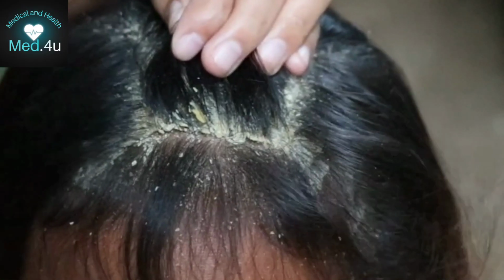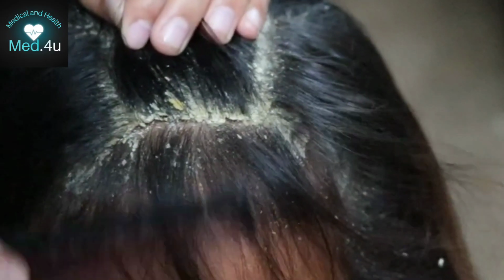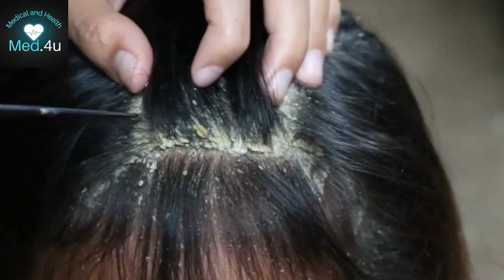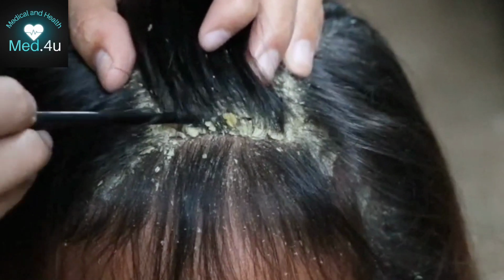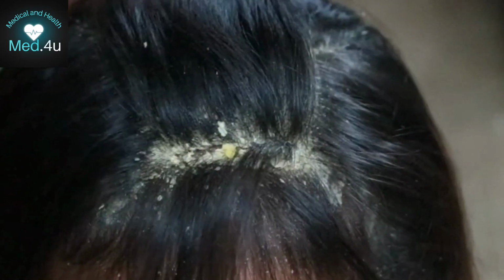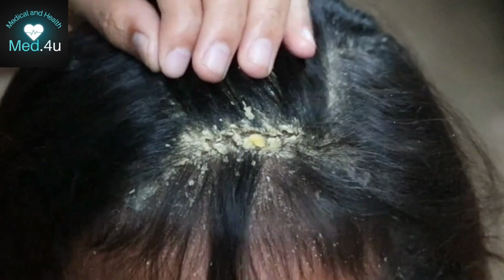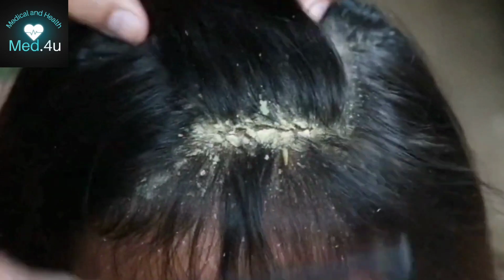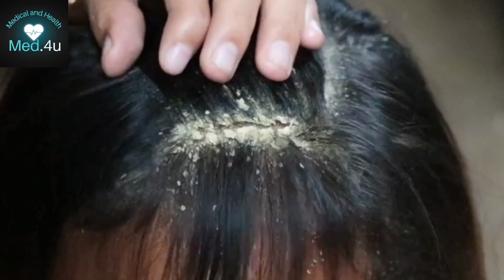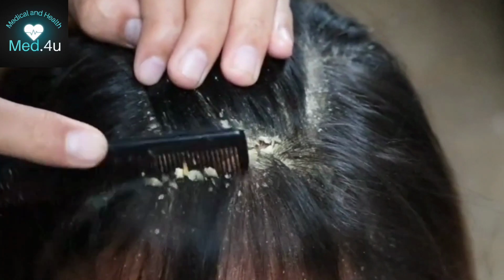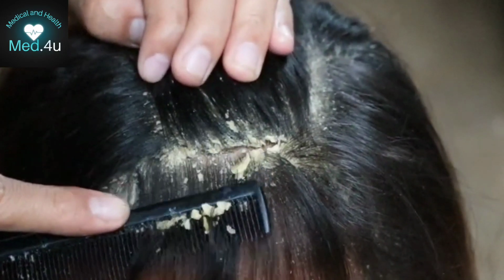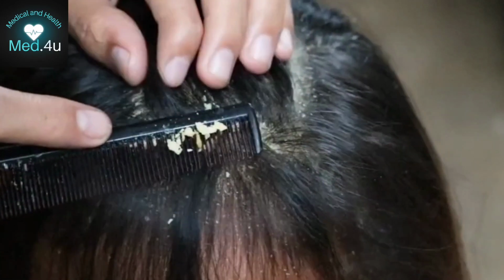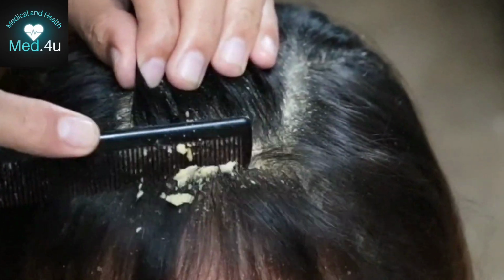Transmission methods. These lice are transmitted through direct contact with contaminated clothing and bedding. Overcrowded and poorly hygienic conditions can contribute to the increased prevalence of this parasite. Environments such as shelters, refugee camps, and war-torn areas where people live closely together are usually prone to body lice infestation.